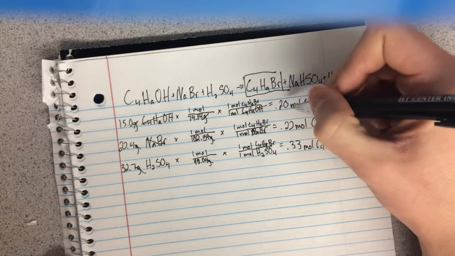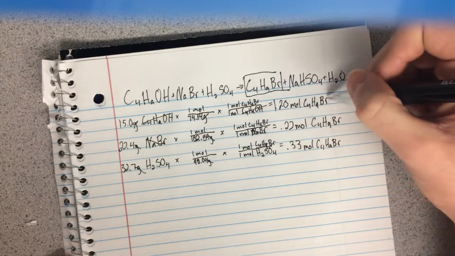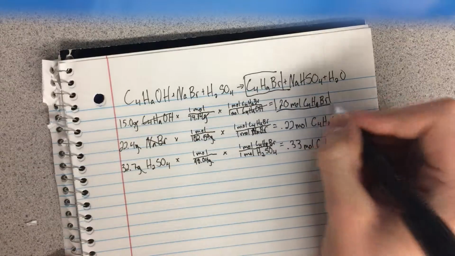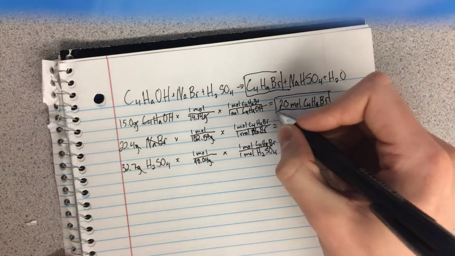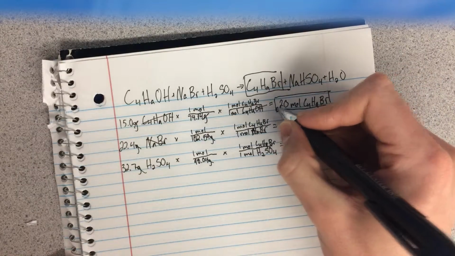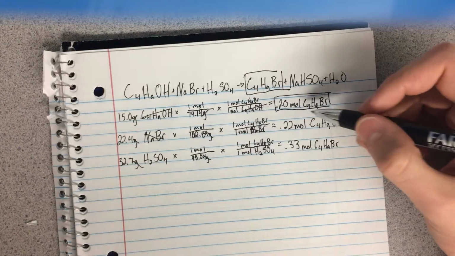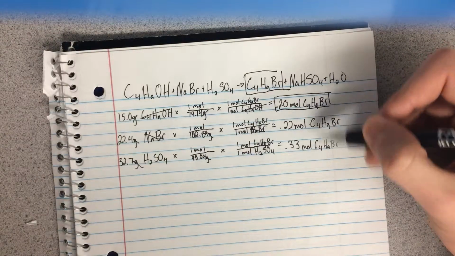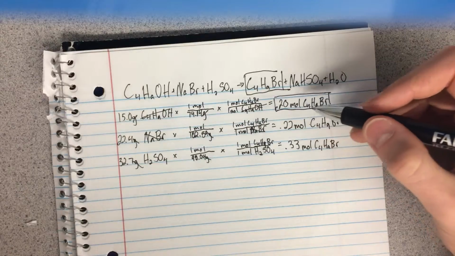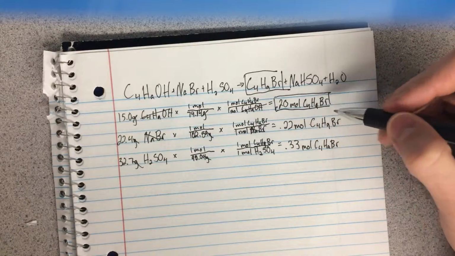Now, as you can see, the first compound was the one that had the smallest mass. So that will be limiting our reaction to 0.2 moles of the product.